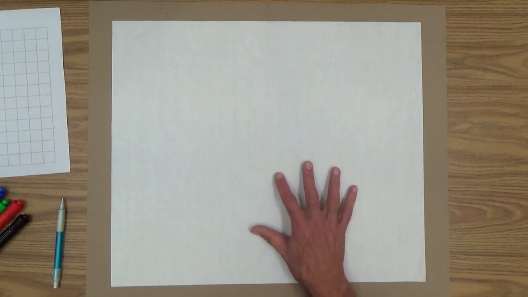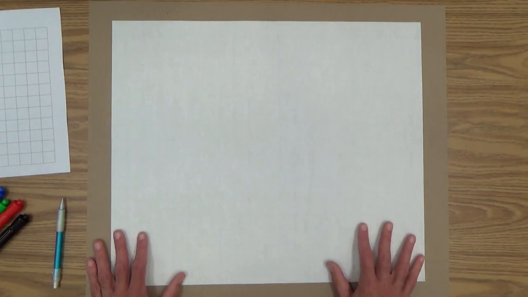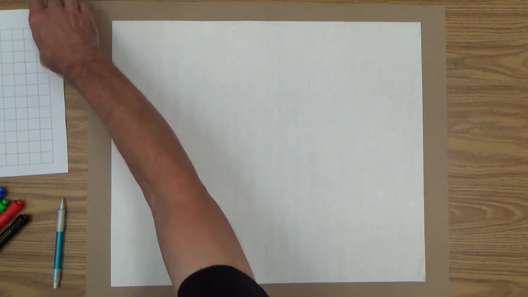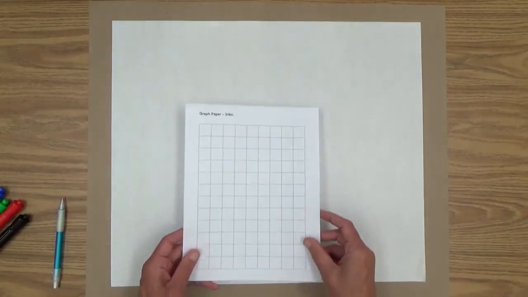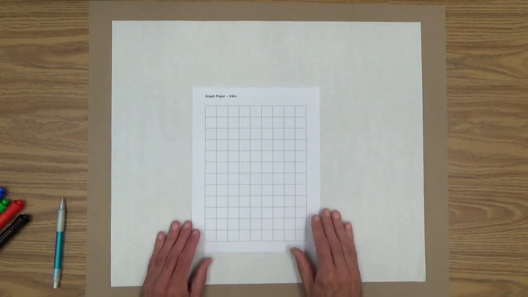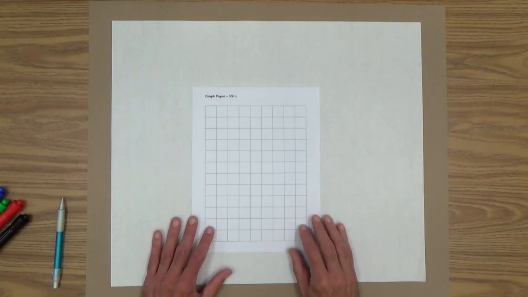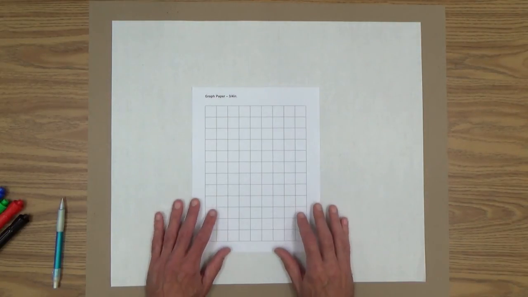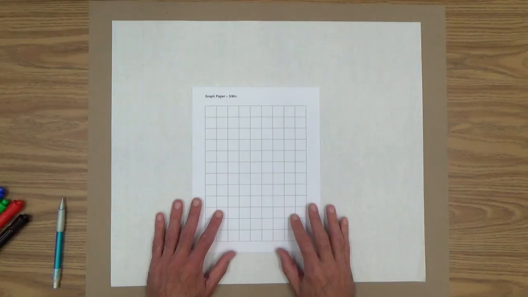What I always do when I make graphs is I just cut out whatever I need from the big sheet and use that. If you don't want to work big, you can go to the Early Gifted Manual and make a copy of this printable. It's called graph paper, 3/4 of an inch. That would work for the particular bar graph we're going to be doing in this lesson.